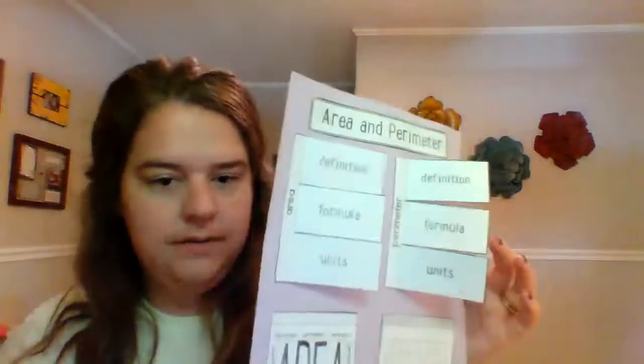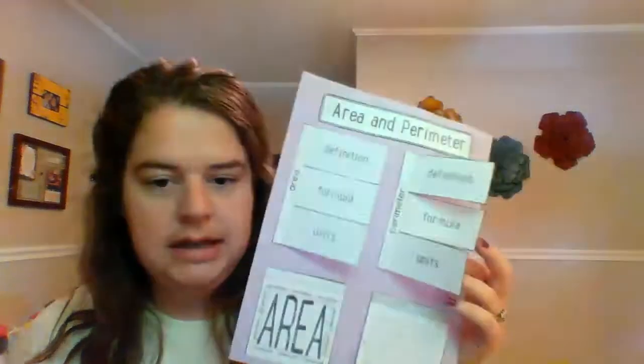So like I said in the session 13 video, area and perimeter is the same as in 3rd grade, except they're with bigger numbers. So with the interactive notebook, we're just reviewing the definitions, the formula, and units.